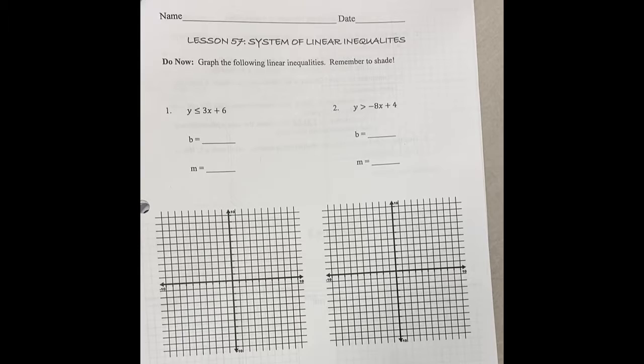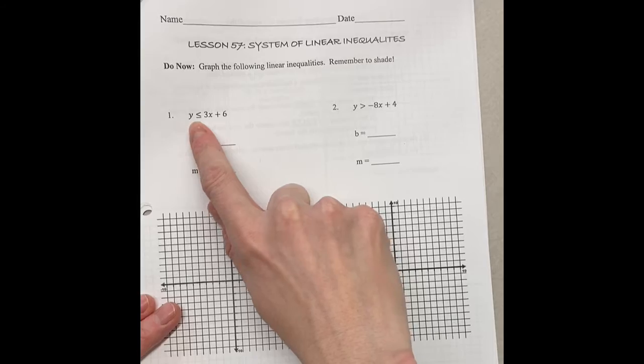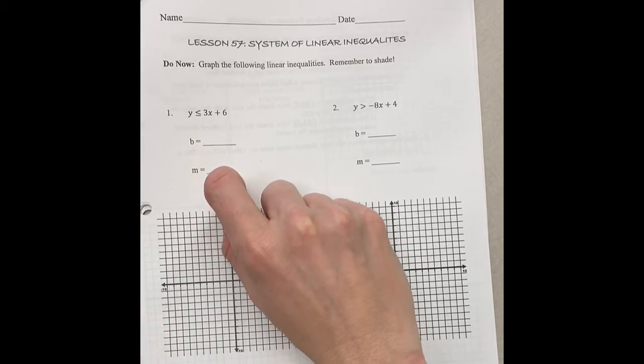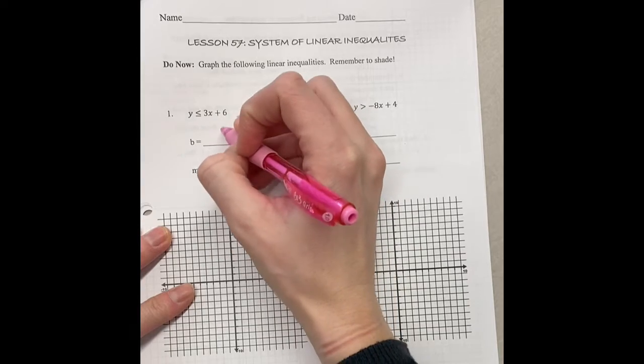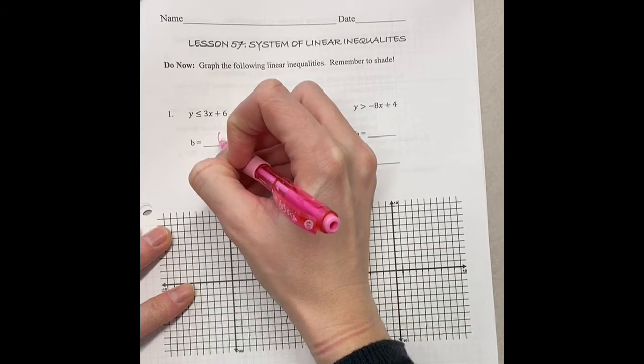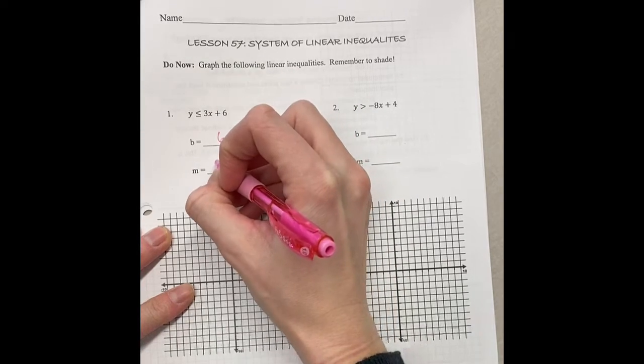So first is a do now. I'd like you to graph these linear inequalities and remember to shade. So I actually want to remind you that when we're graphing, you're graphing it as if it is just a line. So first we're going to identify our slope and our y-intercept. My y-intercept here is 6 and my slope is 3.